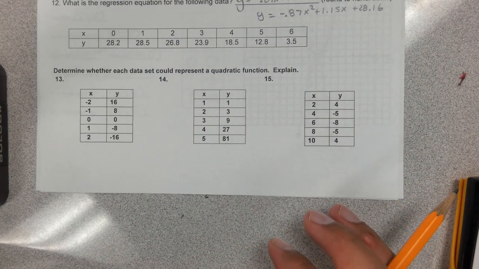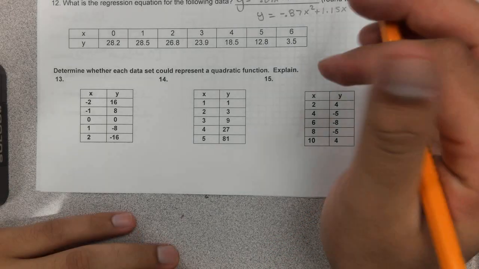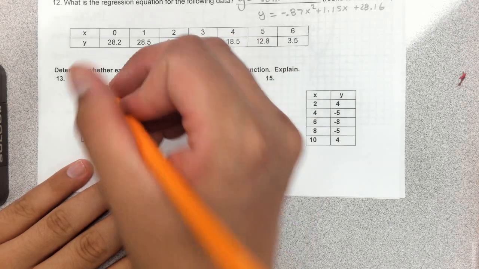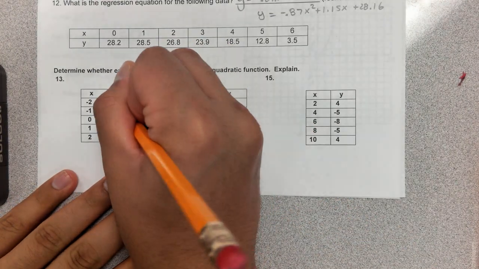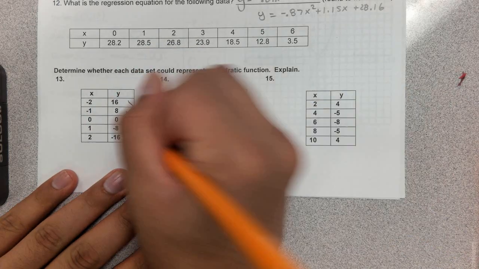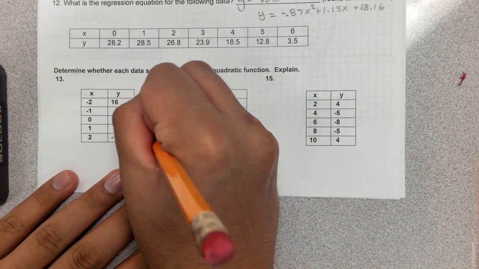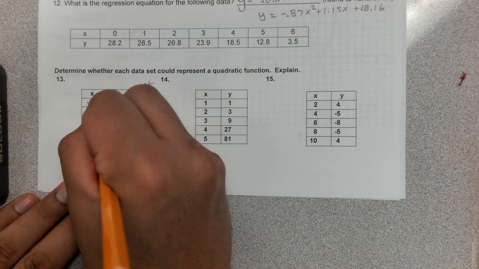Now for 13, 14, and 15, you're just trying to see which one represents quadratic data, so just do second differences. If I look at 16 and 8, it takes minus 8 to get there, 8 to 0 is minus 8, 0 to negative 8 is minus 8, negative 8 to negative 16 is minus 8. So the first difference is all the same, so this would be linear. This would not be considered quadratic.